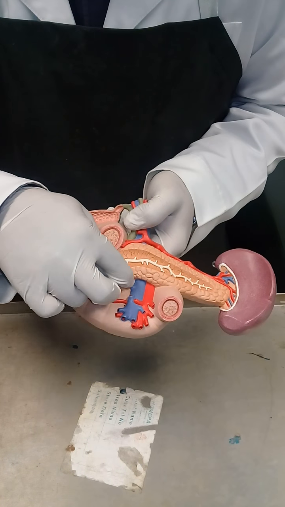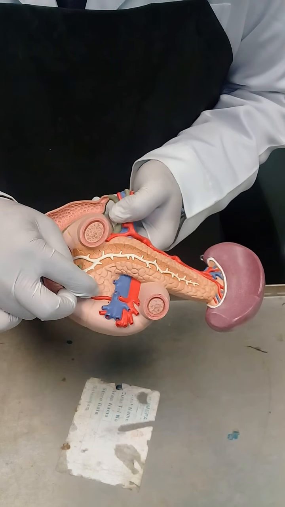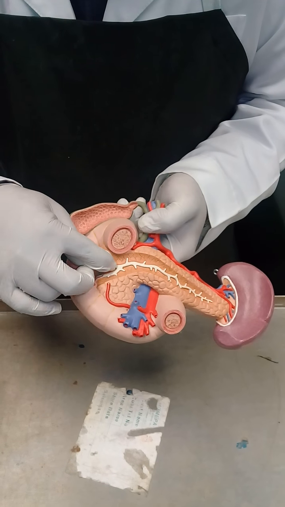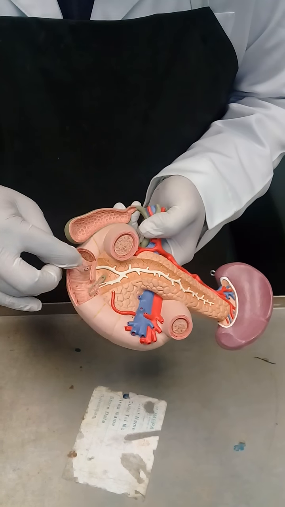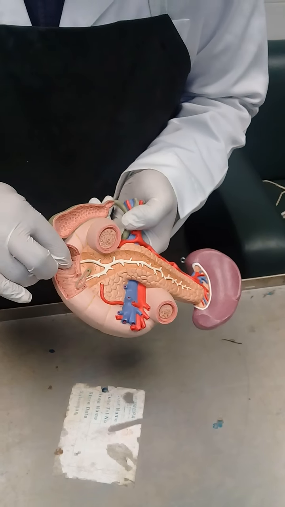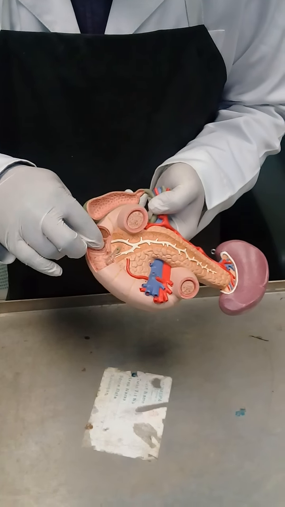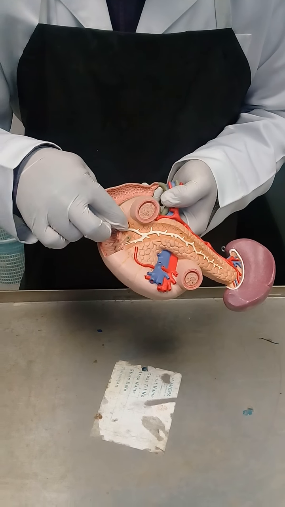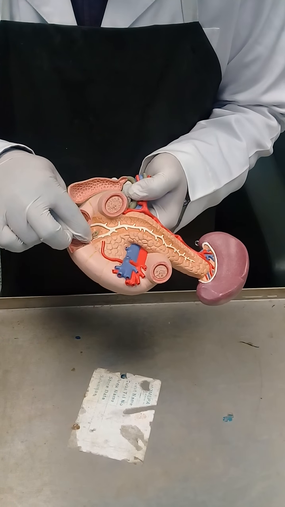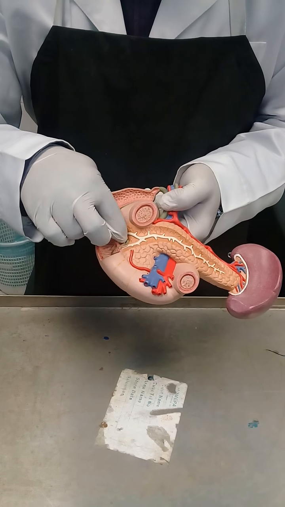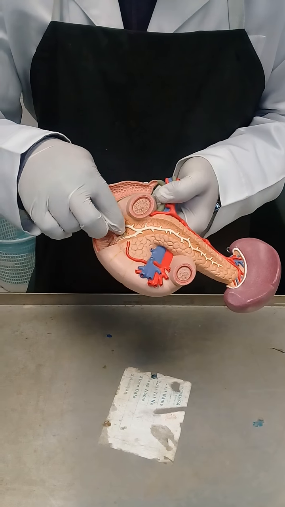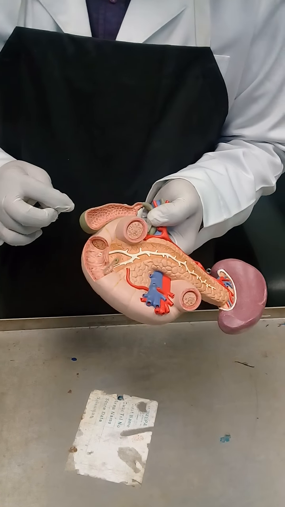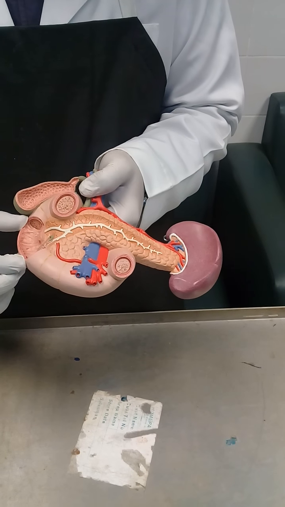Then you can see that the uncinate process and lower part of the head of the pancreas are draining through another duct, which is called the accessory pancreatic duct. This is opening in the minor duodenal papilla. So we have two papillae in the second part of the duodenum: minor for the accessory pancreatic duct, and major for the ampulla of Vater, which is formed by the joining of the main pancreatic duct and common bile duct. This is the major and this is the minor duodenal papilla in the second part of the duodenum.